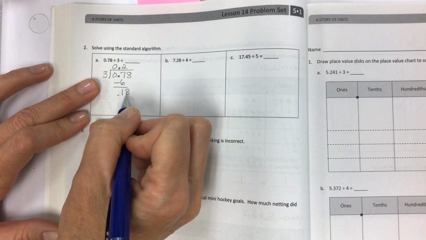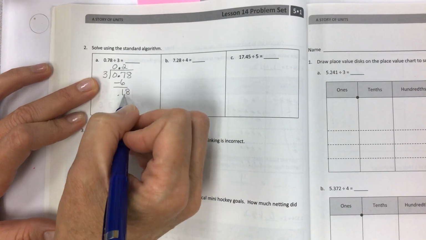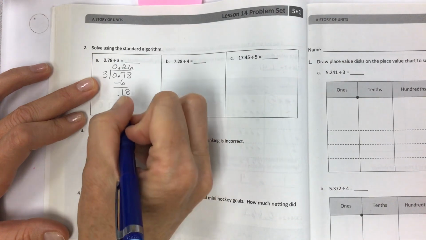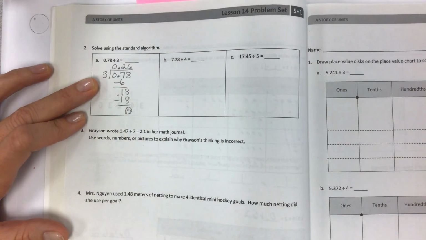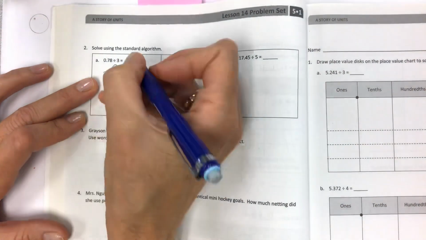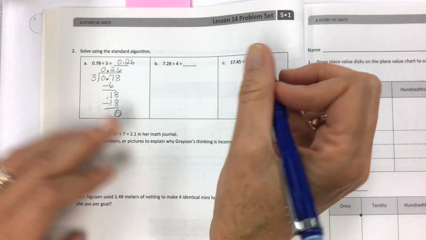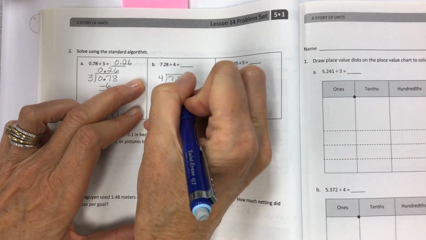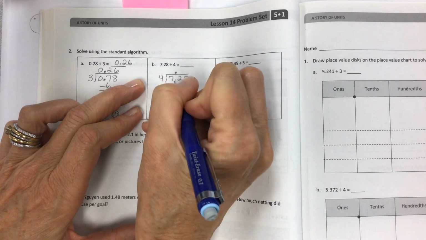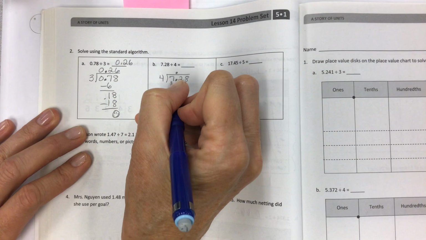into the hundredths place. So I've used up 6 tenths, 1 left over gets regrouped into the hundredths place. So 18 hundredths divided by 3 are into these 3 groups, or 3 goes into 18 6 times. That's 18, and I finish with my 0. Make a happy face. Do not leave it with 18. That would be wrong. And then put your answer up here. Okay, next one. 4 is the divisor. 7 and 28 hundredths is the dividend. Decimal up.